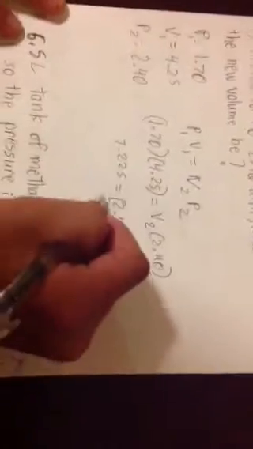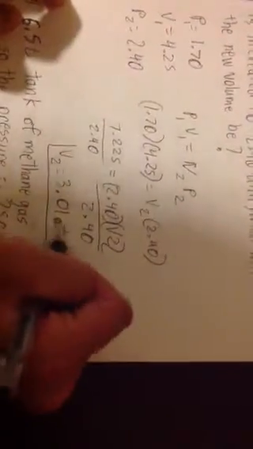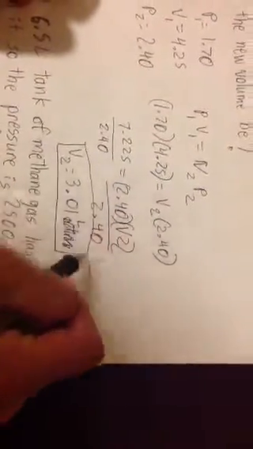I'm going to isolate the variable, or what we're solving for, which is volume 2. So we're going to want to divide by 2.40, basic algebra. And then you'll end up with the answer 3.01 atmospheres. Or no, I'm sorry, liters.